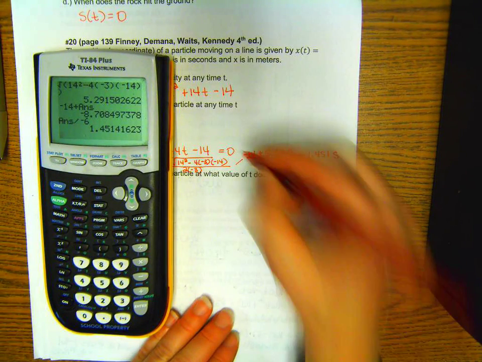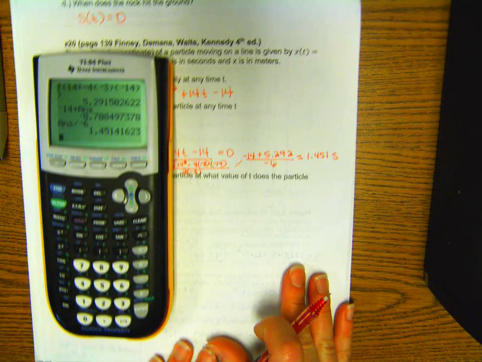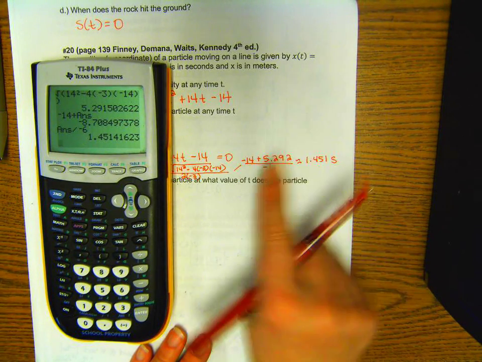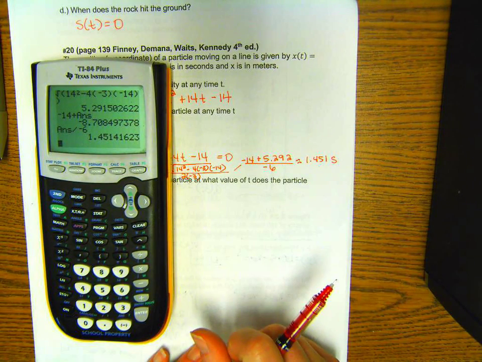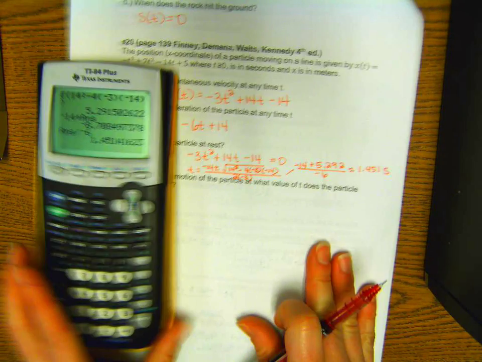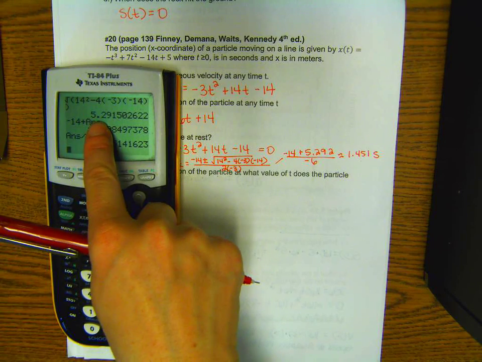What's that? Nope. Did you add the whole thing? Did you type in what I typed in? And then you typed in, I did the square root. Oh, I got that. Okay.